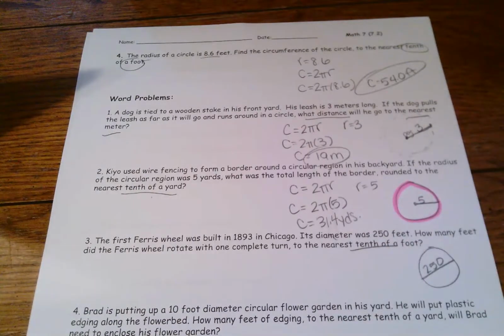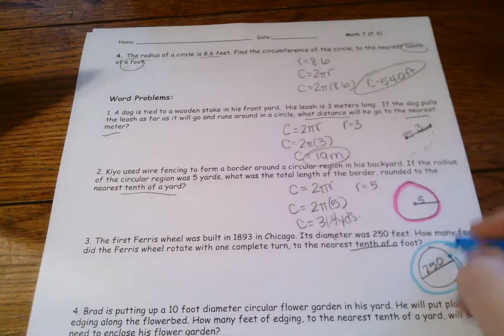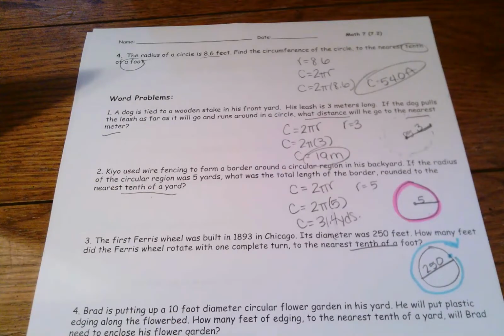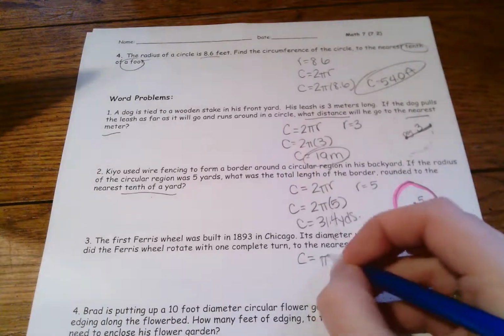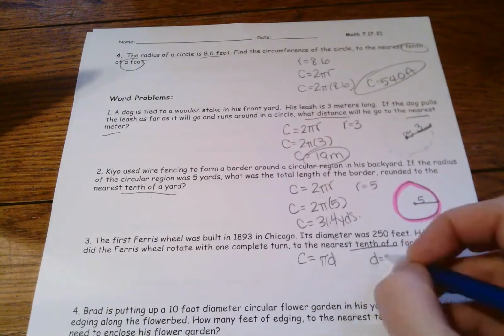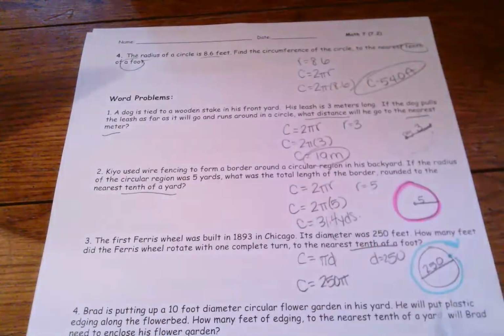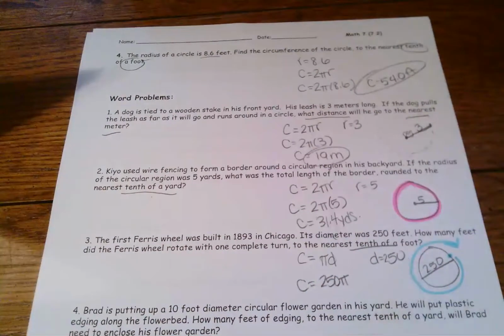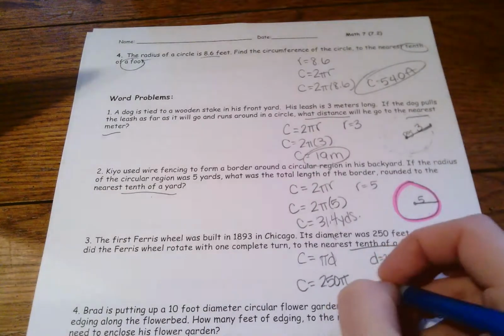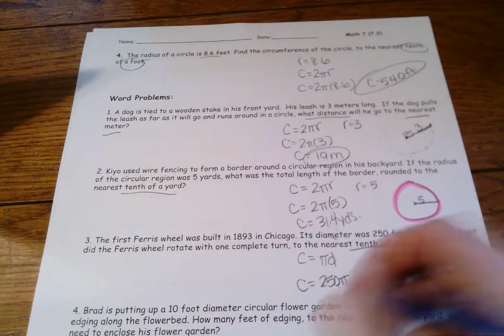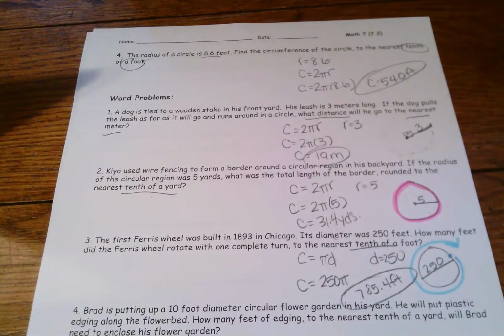Well, to rotate means it's going to turn. So if I'm here on my Ferris wheel, that's where my seat is, and I'm turning, I have to find how far around I'm going to go. Well, that's my circumference. So I'm going to write circumference equals, I have my d. So I'm going to use pi d, and diameter equals 250. So when I plug this in, c equals 250 times pi, and it says to the nearest tenth of a foot, so I'm going to plug that in, 250 pi, and I get 784.4 feet. That's how round it would be.